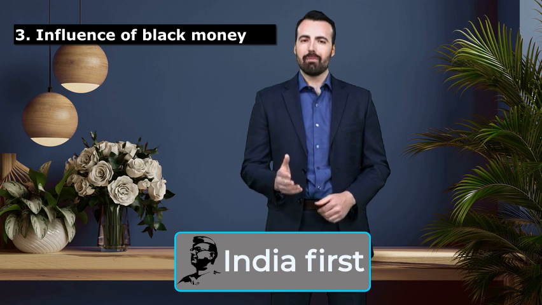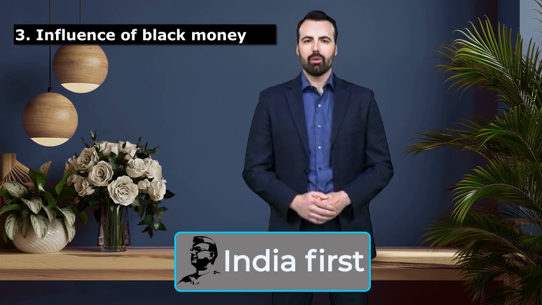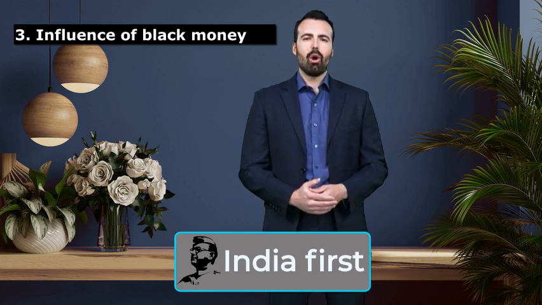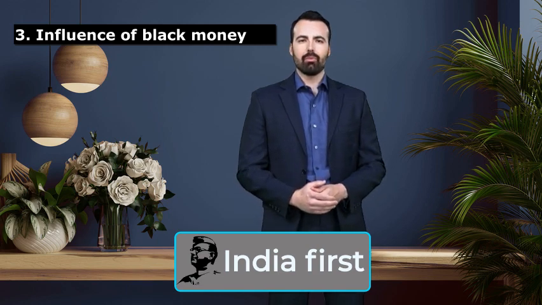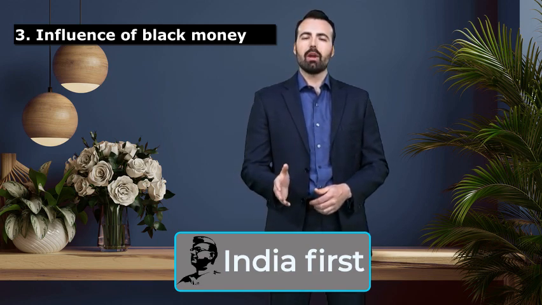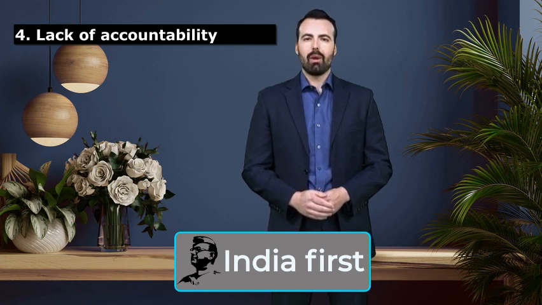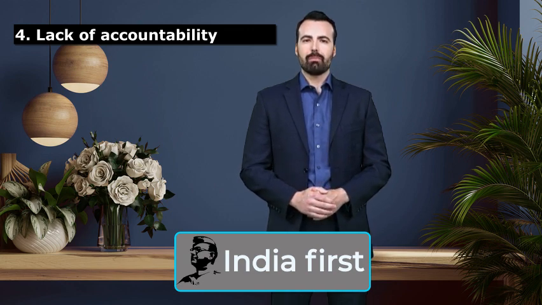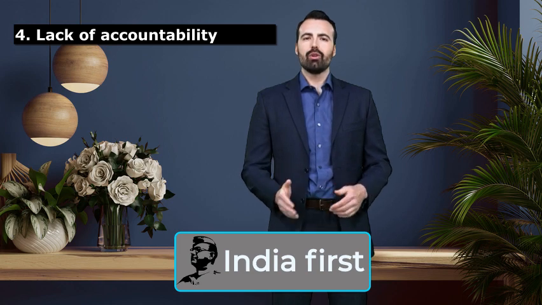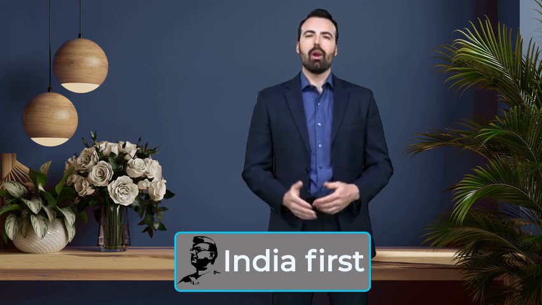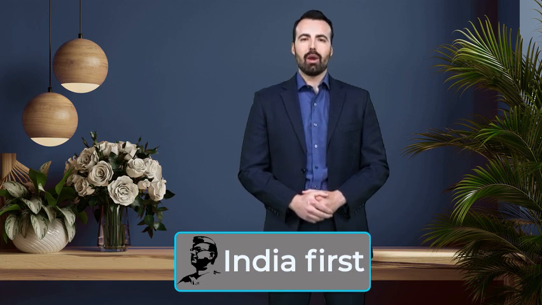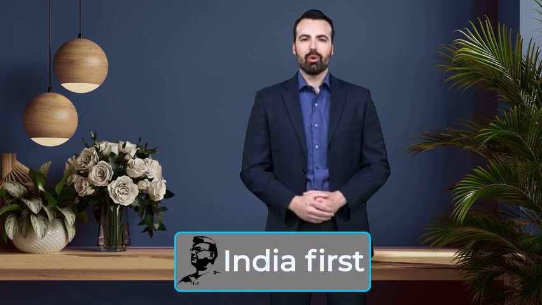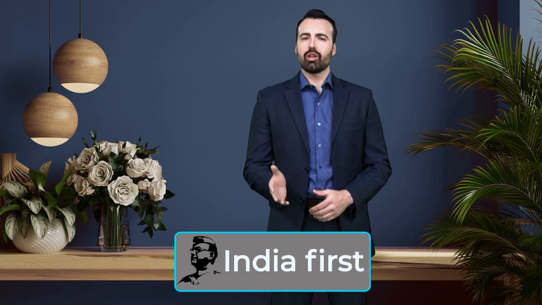3. Influence of black money. Cash donations provided a convenient avenue for the flow of black money into politics. Black money, which refers to income illegally obtained or not declared for tax purposes, could be used to fund political campaigns and influence elections without leaving a paper trail. 4. Lack of accountability. Without proper documentation and regulation, there was little accountability in the use of funds by political parties, leading to concerns about misuse and mismanagement of resources. Overall, the pre-electoral bond method of political funding allowed for the unchecked influence of black money in politics, undermining the integrity of the electoral process and eroding public trust in democratic institutions.